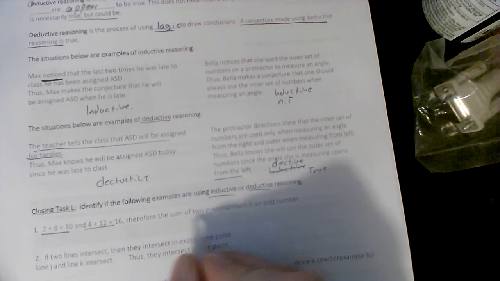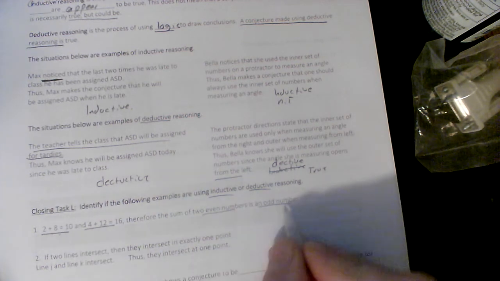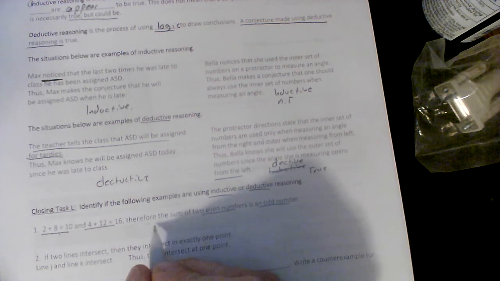Identify which ones are inductive or deductive. 2 plus 8 is 10. 4 plus 12 is 16. The sum of even numbers is an odd. We made two observations, and then we say, therefore, the sum of even numbers is an odd number. You know what? That's just dumb.